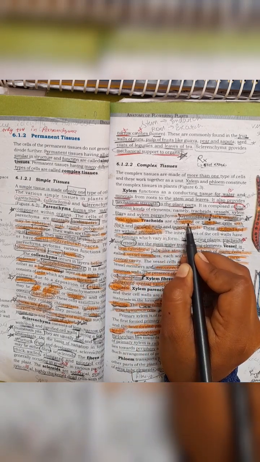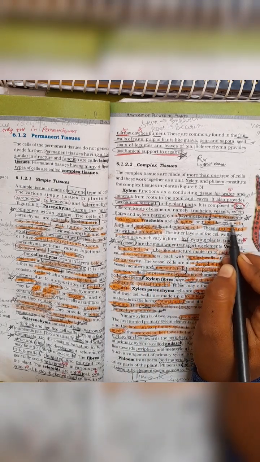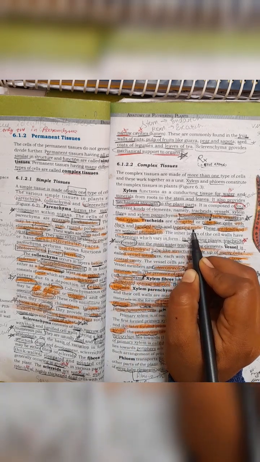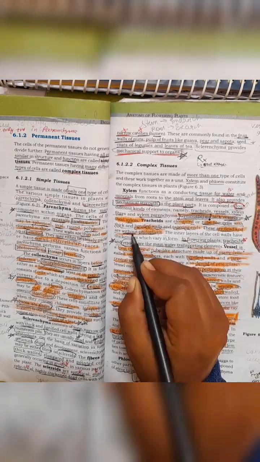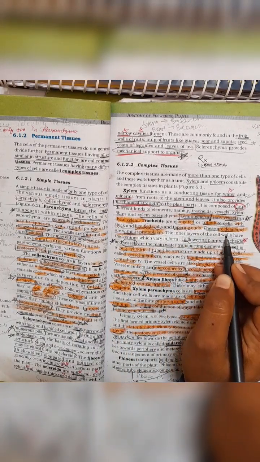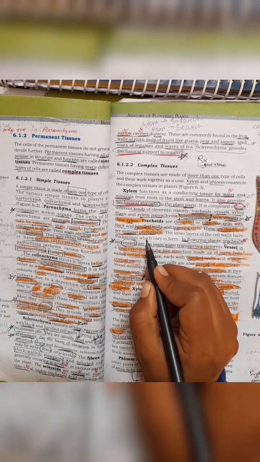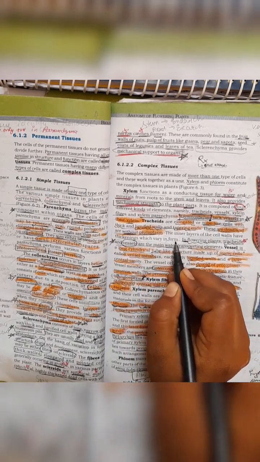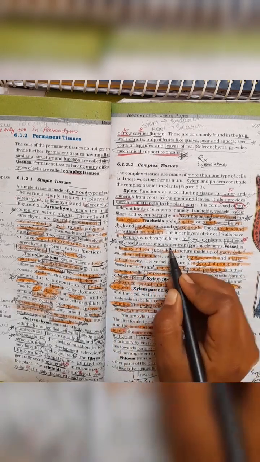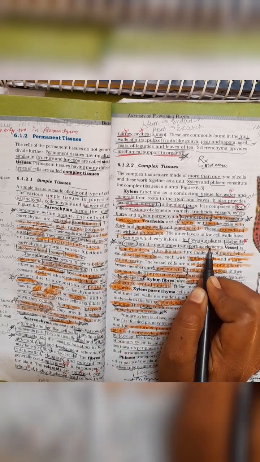Tracheids are elongated or tube-like cells with thick and lignified walls and tapering ends. These are dead and are without protoplast. The inner layers of the cell walls have thickenings which vary in form. In flowering plants, tracheids and vessels are the main water transporting elements.